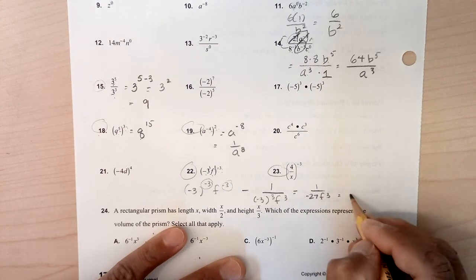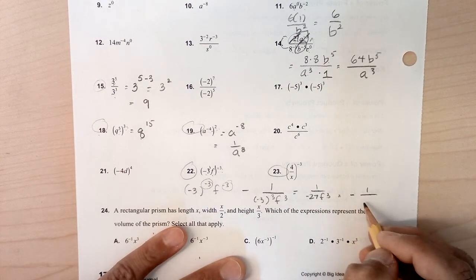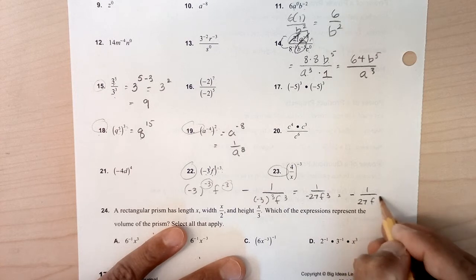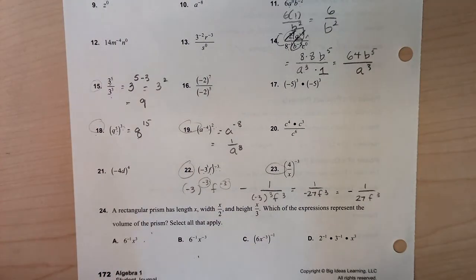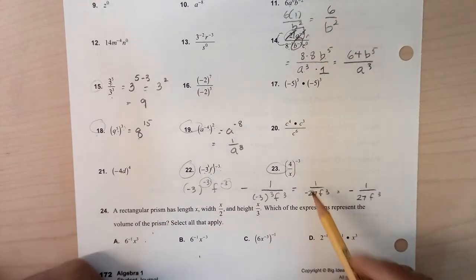Or I could write it like this. The whole fraction is negative, 1 over 27 f to the 3rd. Okay. And then lastly, here's what I want to go over next.